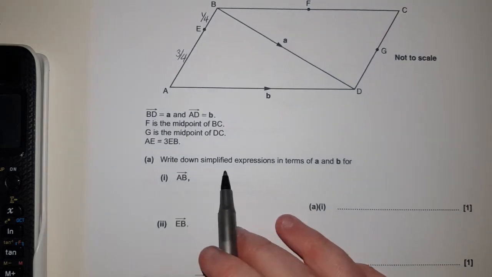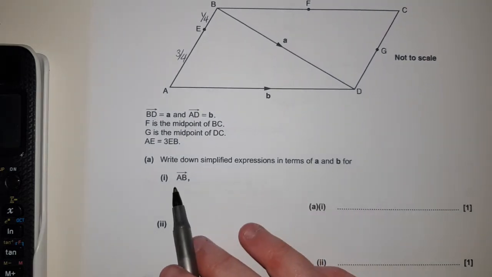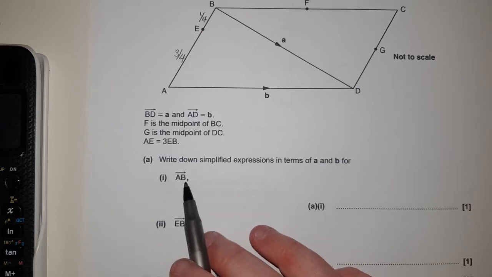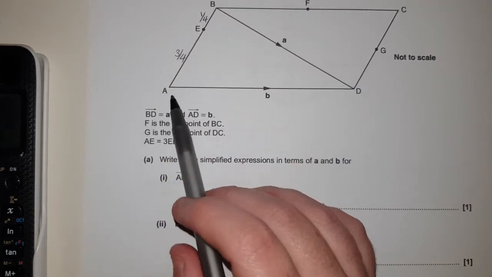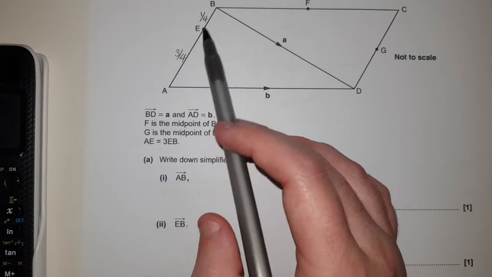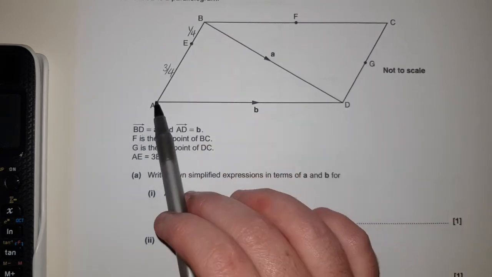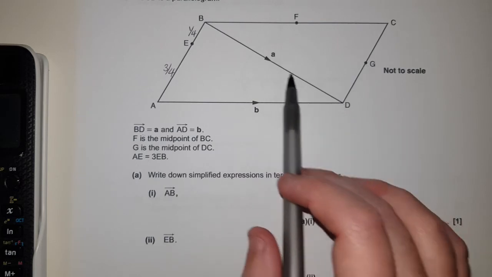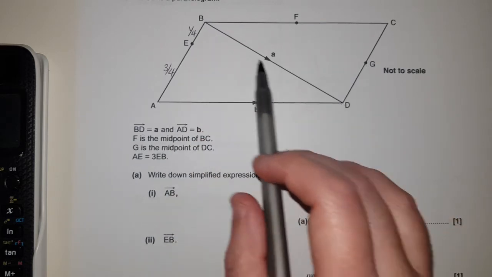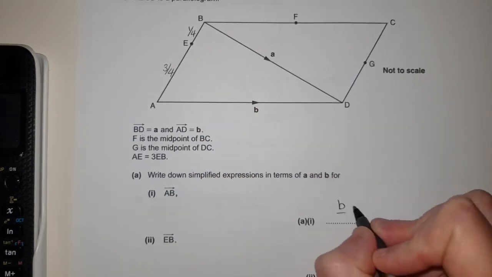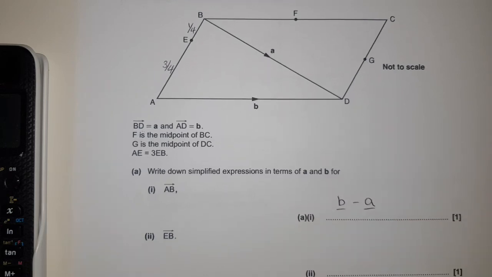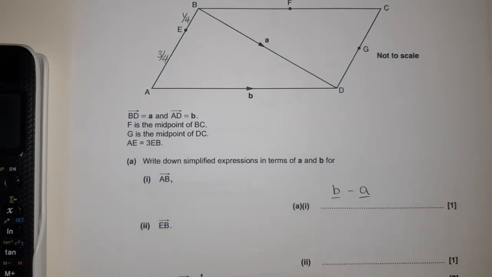First thing we want to do is a simplified expression in terms of A and B for the vector A to B. So that means we want to start at A and finish at B. Can't describe the direct route, so I'm going to go from A to D and then from D to B. So if I go with the arrow, it's positive, against the arrow it's negative, so it's B minus A. Don't forget to underline your vectors. But that is first question already done.